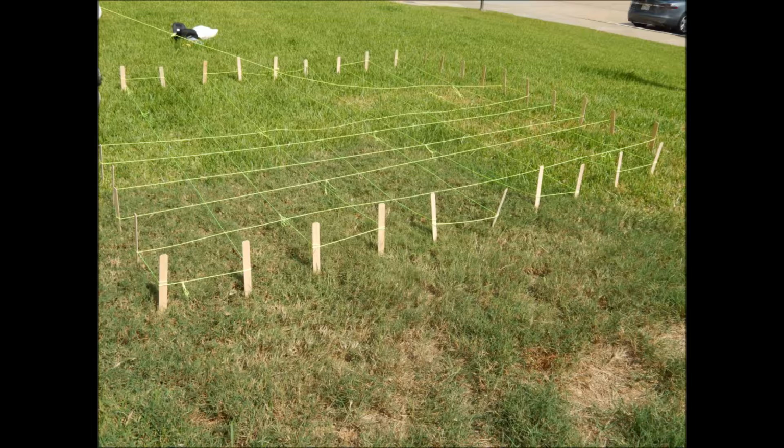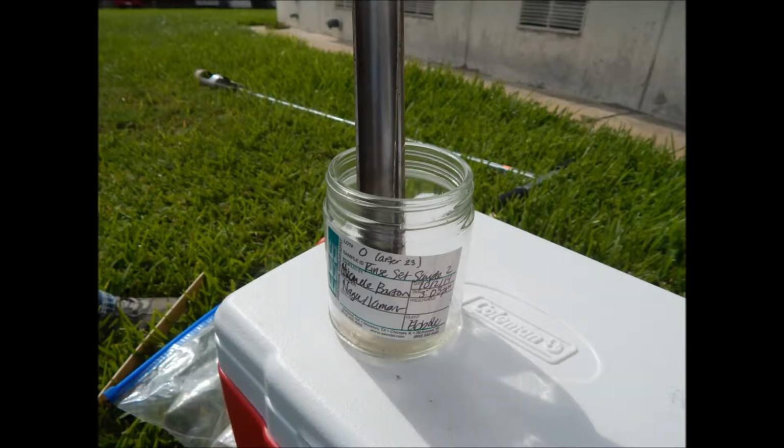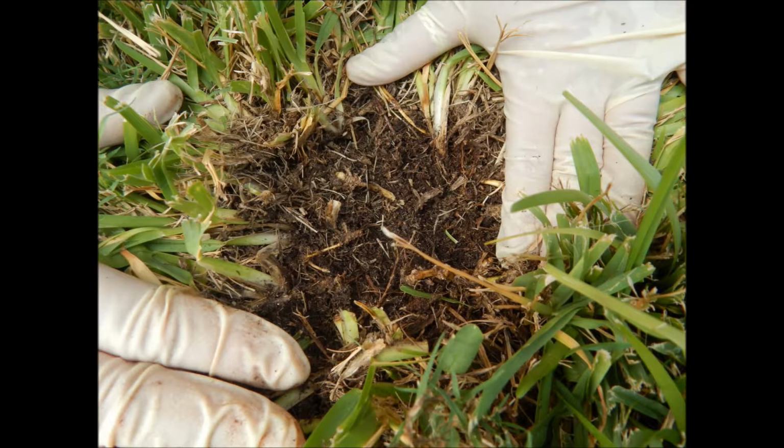Using stakes, twine, and measuring tape, measure out a 10 by 10 foot square, using the stakes and twine to create a 1 by 1 foot grid. Sample collection. For quality assurance, quality control purposes, prepare a rinsate of the tube auger prior to sampling. Using simple random sampling, generate your sample locations in the grid. You can use a random number generator to achieve this.